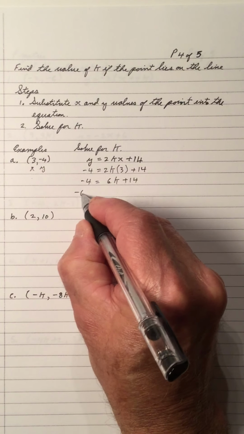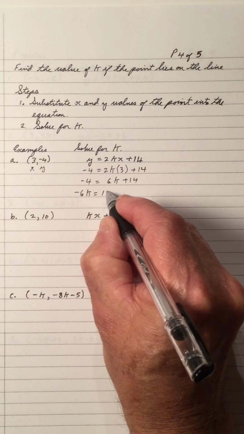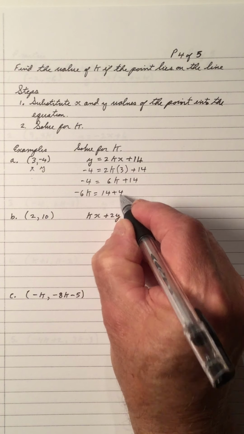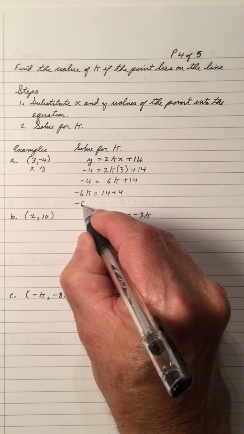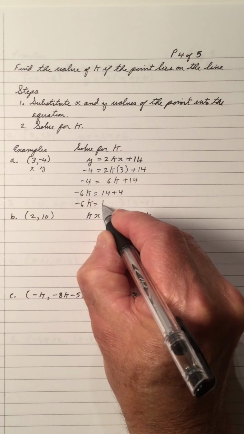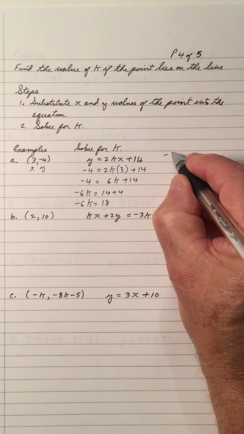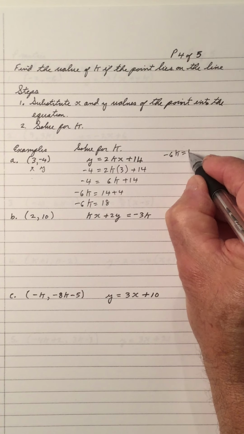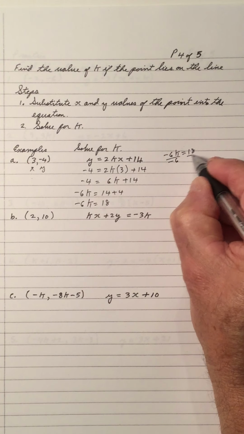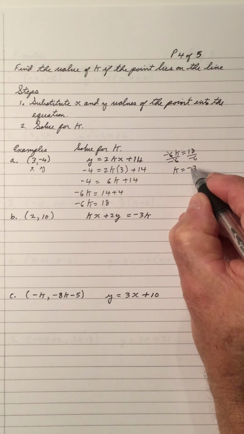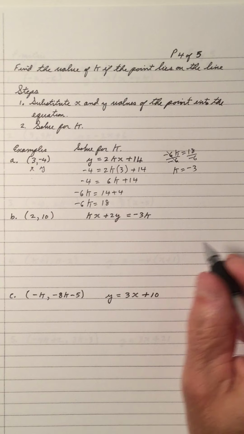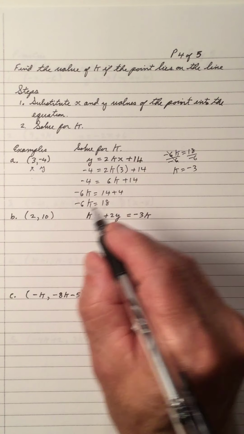So the k moves to the left side, and the numbers or constants move to the right side. Plus becomes a minus, and minus becomes a plus. So negative 6k equals 18. And so we divide by negative 6 on each side. That cancels out. So k is negative 3. So it's very similar to solving it for x.